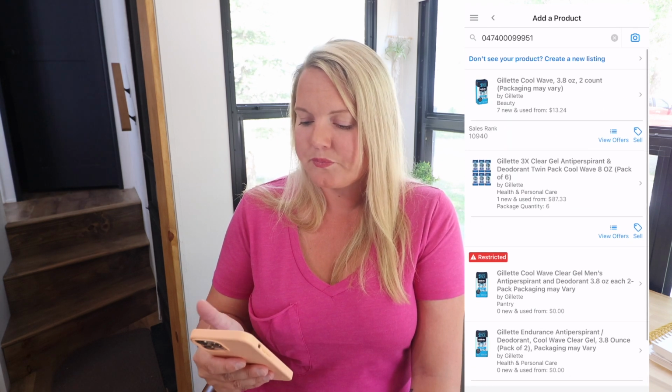I don't know. Anyways, the bottom one is health and personal care category, which is a great category, but it's a little bit of a higher rank. It also looks like it's sold out. You can see that from the 0 offers. So I'm going to go up to this top one with the beauty.